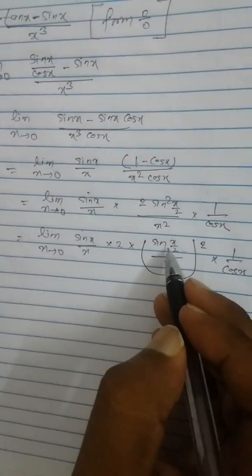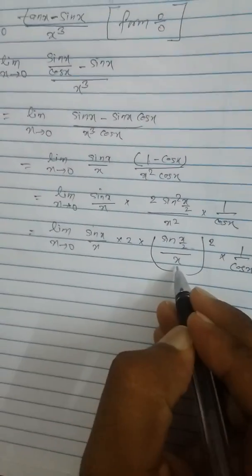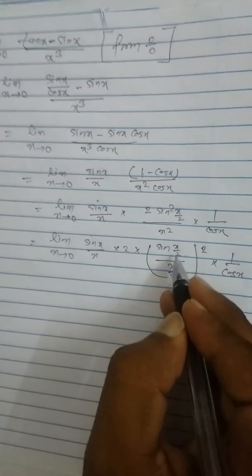I am going to make here also sin theta by theta. For that one you are lacking a 2 here, because theta is x upon 2 here.